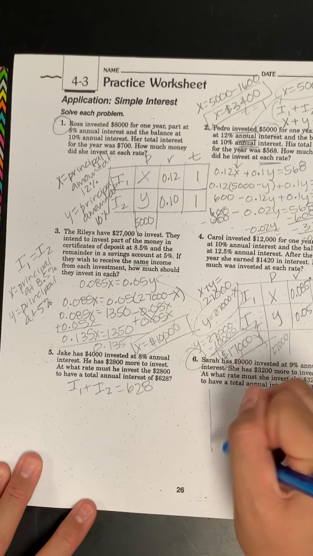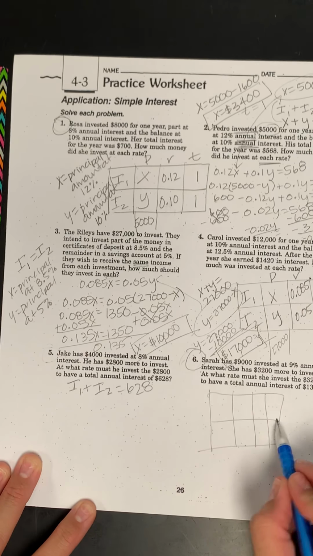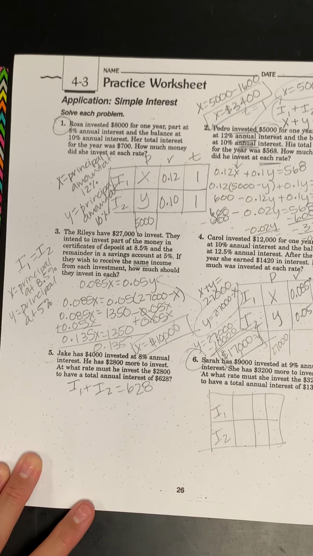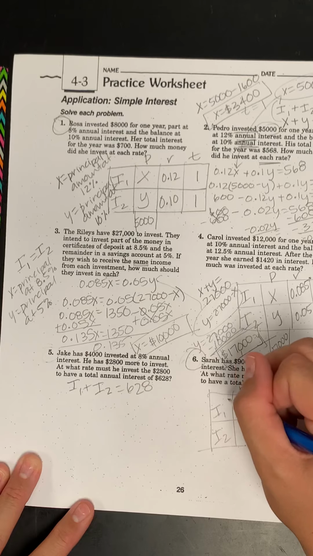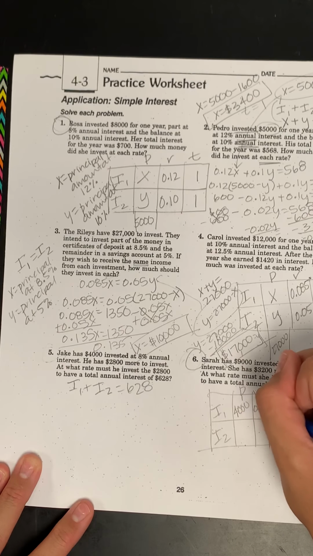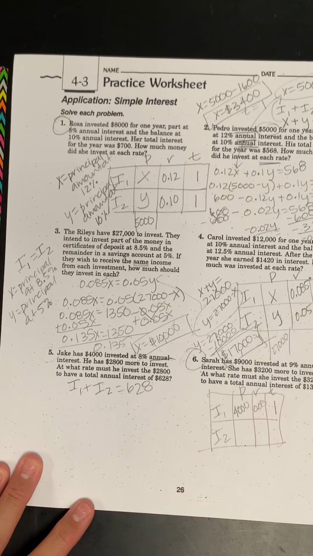If you want to make your table just to see the values, I1, I2, interest 1, PRT. He invested $4,000 at 8%, and it says annual, once again, for 1 year.